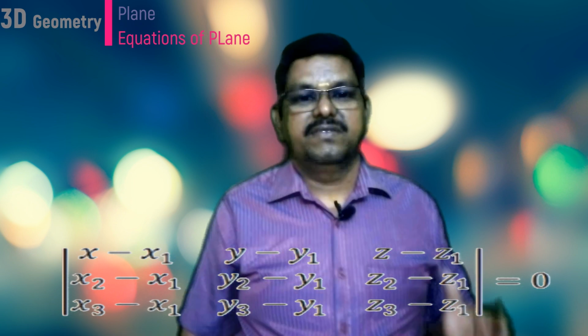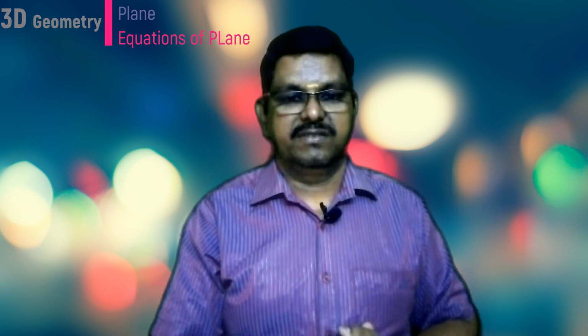These 3 values will be in the first row of the determinant. In the second row we get the direction ratios x2 minus x1, y2 minus y1, z2 minus z1. The third row: x3 minus x1, y3 minus y1 and z3 minus z1. This determinant value is equal to 0. So this is the formula for finding the equation of the plane which is passing through the 3 non-collinear points.